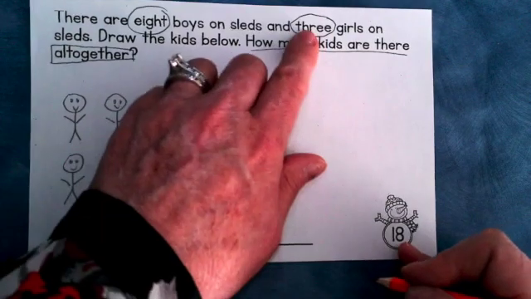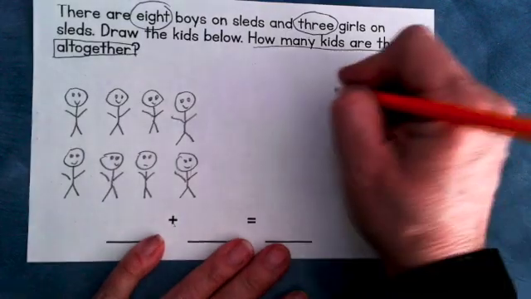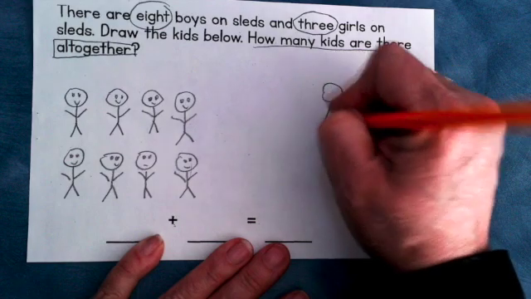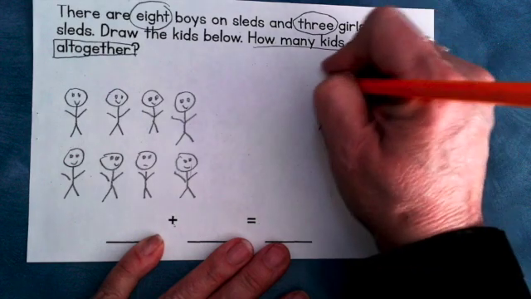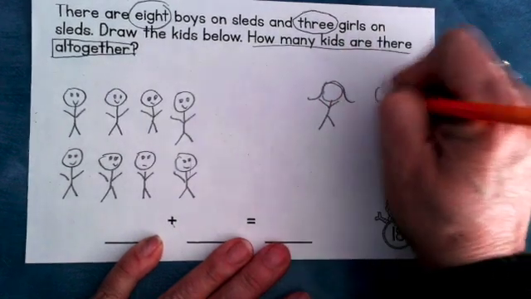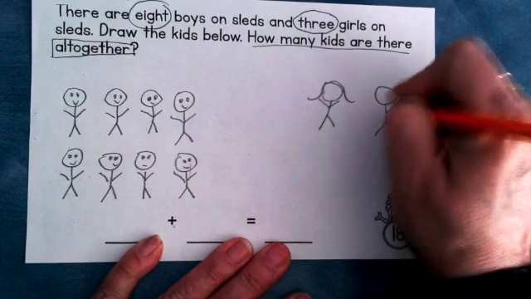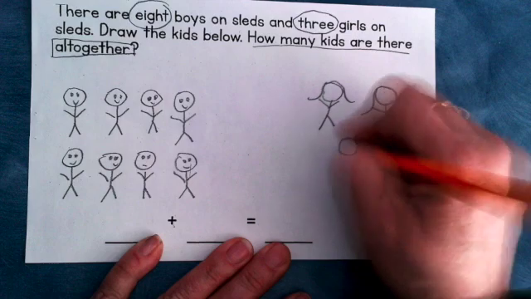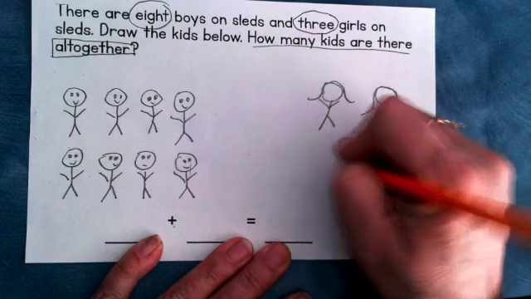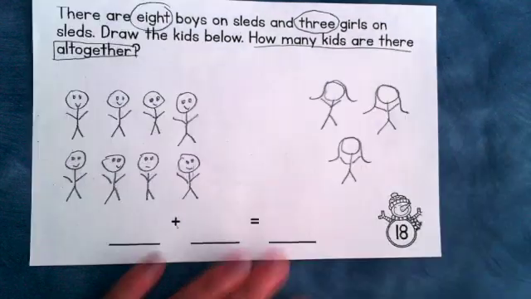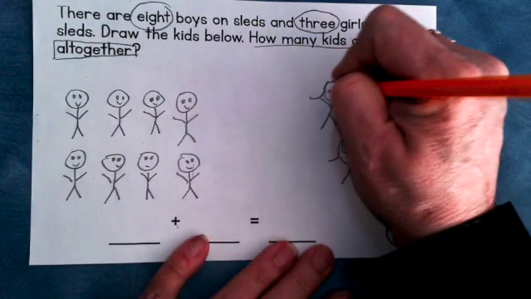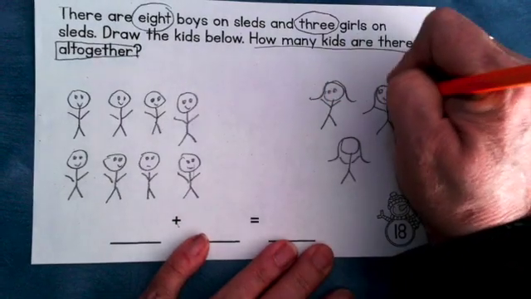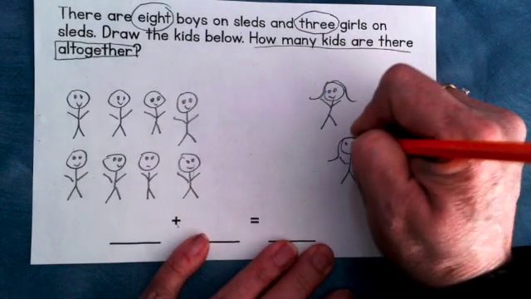And now there's 3 girls. Now the only way I'm going to make sure that I know that they're girls, and this isn't always the case, but most of the time girls have longer hair than boys. Not me. I have short hair, huh? But one day when I grow up, I'll have long hair. And there we go. I have 3 girls. There's my girls. Give them little happy faces.